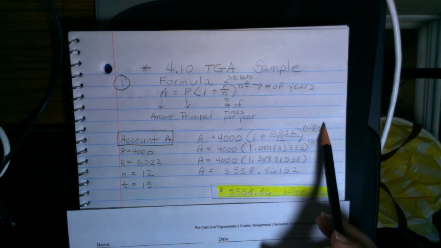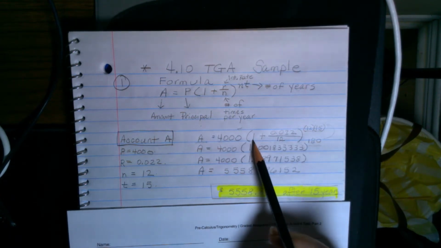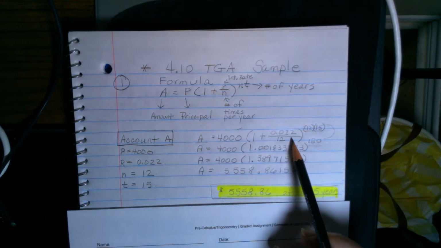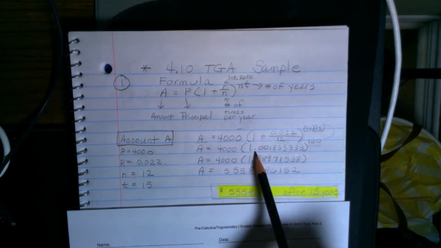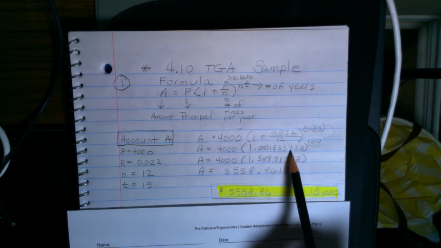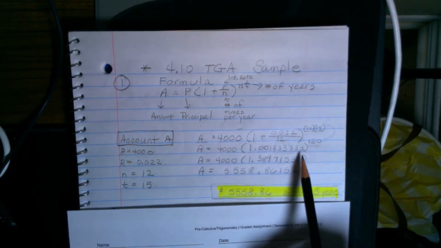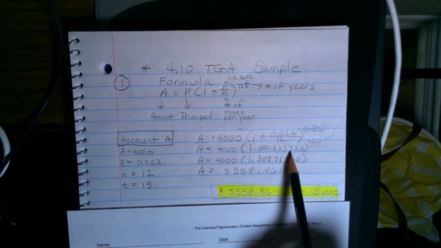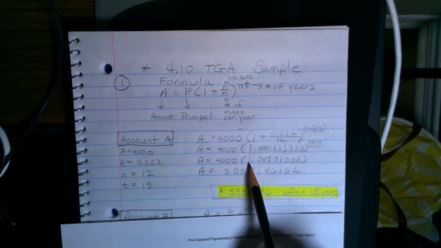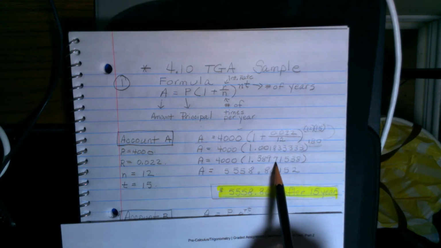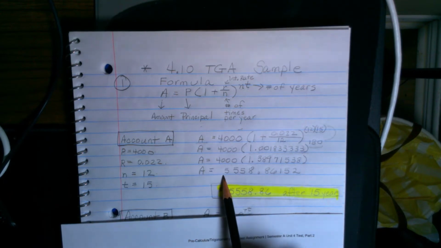So I went ahead and multiplied 12 times 15, that's 180, and then added 1 to 0.022 divided by 12, and you get 1.001833333. I use Desmos to do all of this step by step. All right, now we can't multiply this first. You need to raise this to the power of 180. Okay, and this is what we get, 1.38971538.